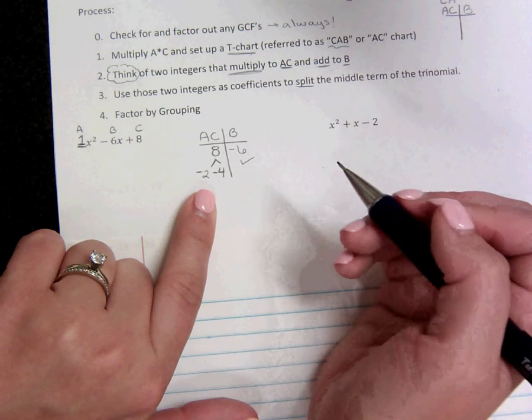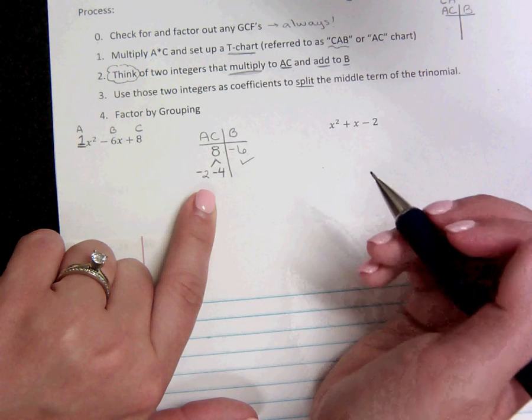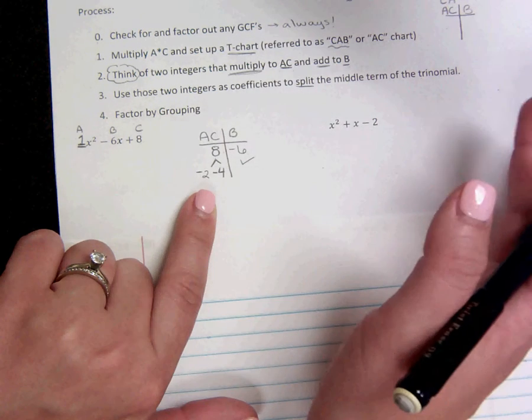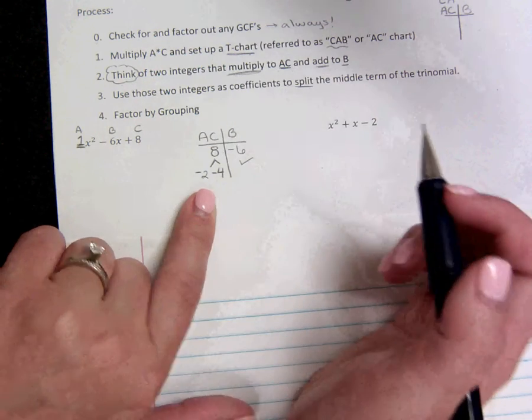Like I said, some students are really quick with this, some students it really takes some getting used to. You need to know your multiples, 1 through 10, just very comfortably, 1 times 1 all the way through 10 times 10 and everything in between, so that you're very comfortable with your multiples.